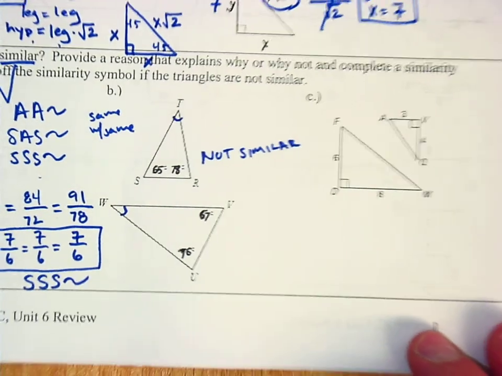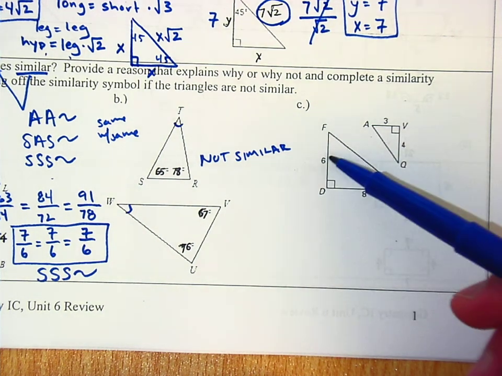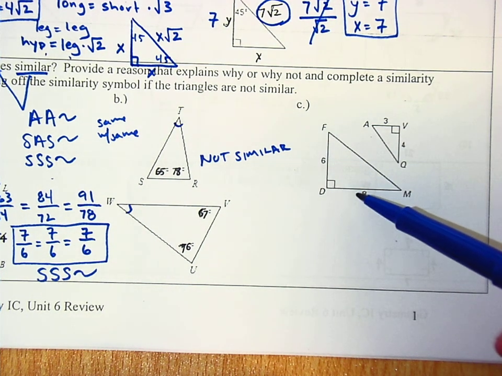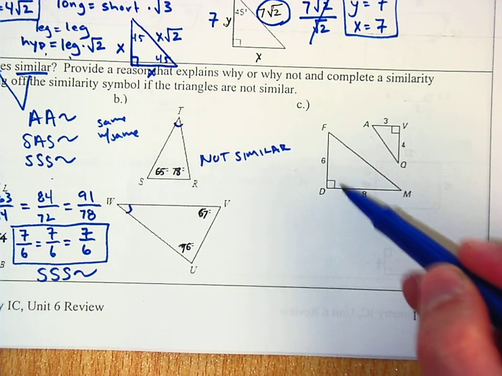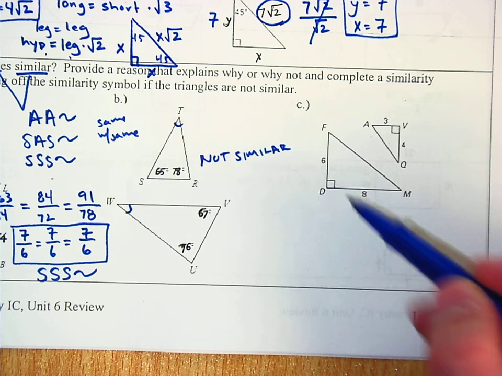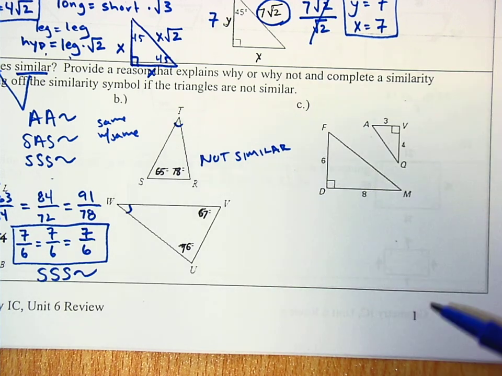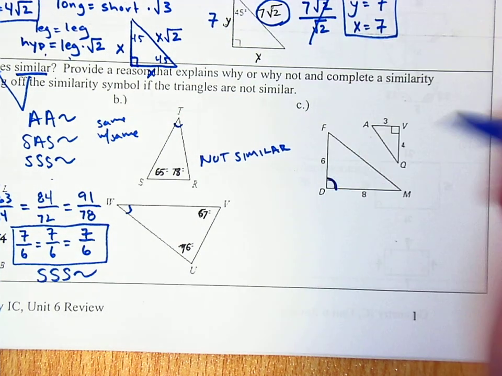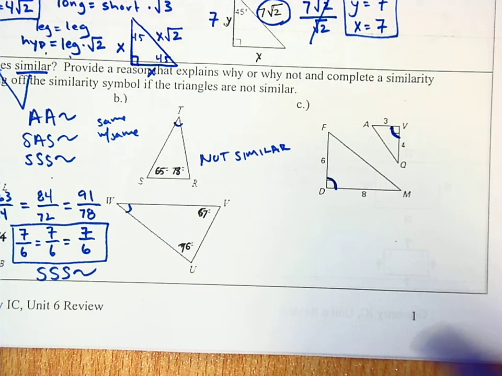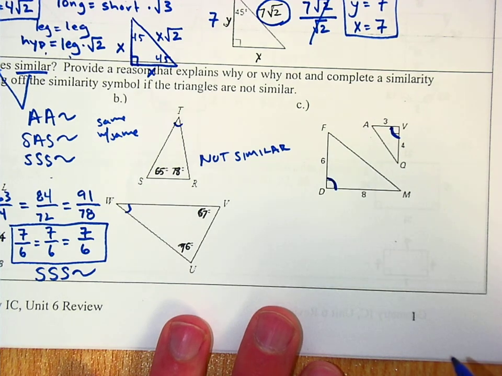All right, now looking at letter C, we can tell that we have a side, an angle, and a side. Notice that the angle we have is the included angle, which we talked about as being the angle in between. So we're looking for side, angle, side. Well, both of the angles are right angles. They're both 90 degrees. So we know they're congruent. That's a good start. Now we need to tell, are the two sets of sides proportional?